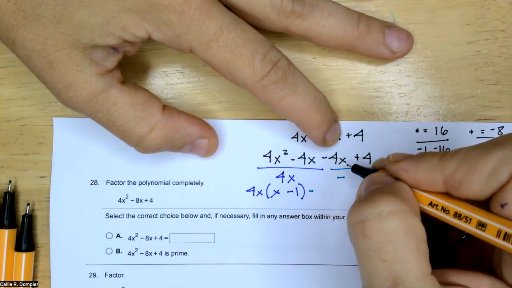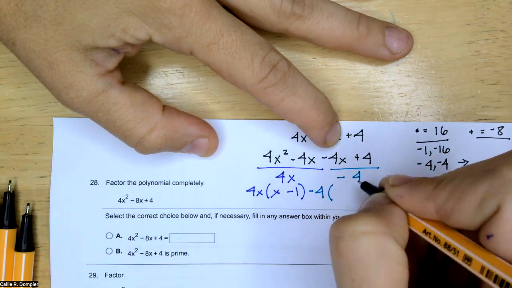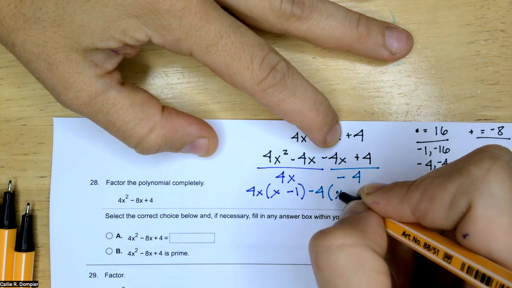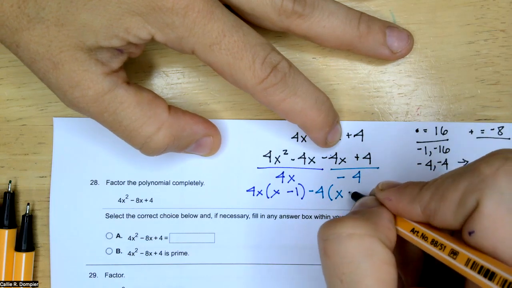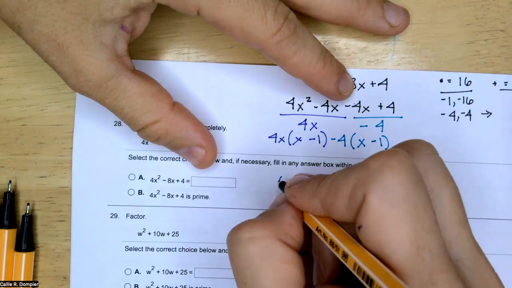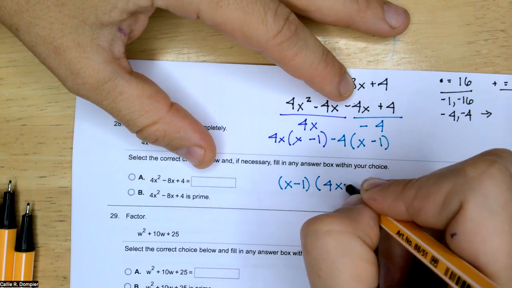So it's going to put a minus here. Negative 4x and a positive 4, I'm going to divide out a 4. And negative 4x divided by negative 4 is just a positive x, because negative divided by negative is a positive. Positive 4 divided by negative 4 is a negative 1. Okay, what I get in the end is that x minus 1 factored out being multiplied by 4x minus 4.